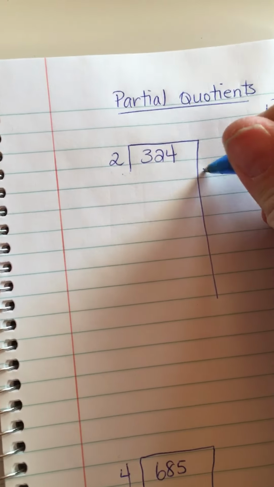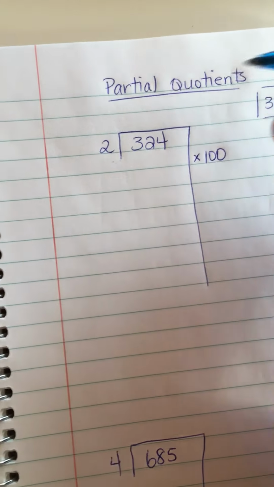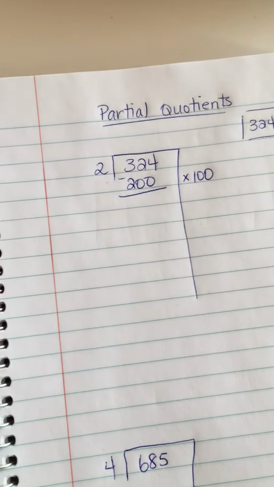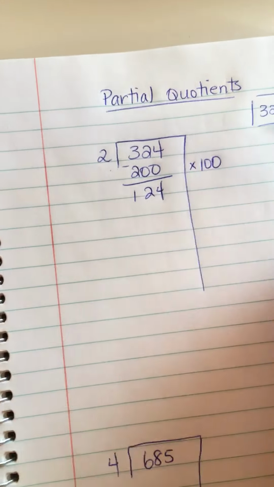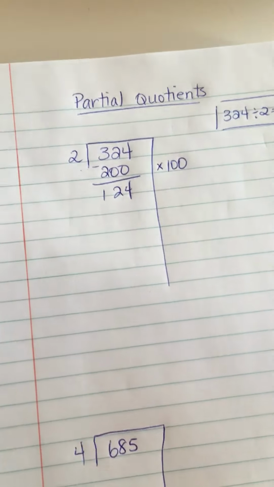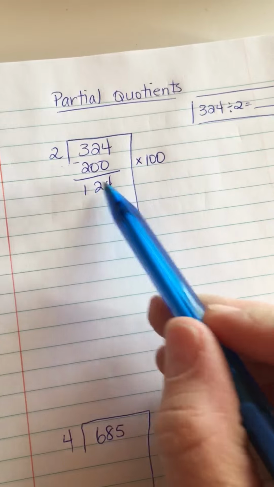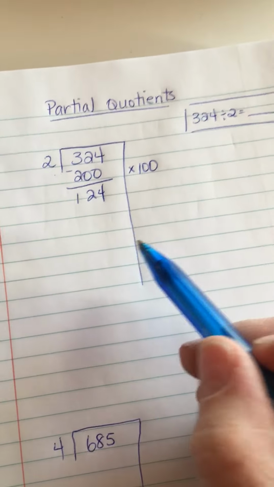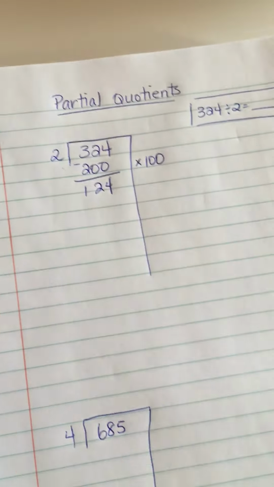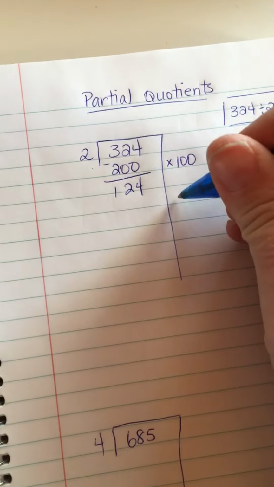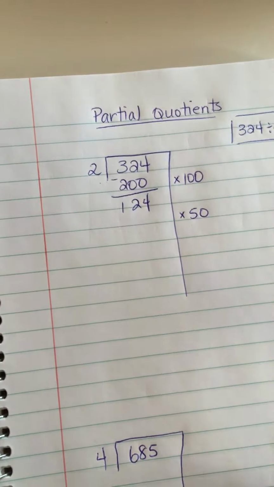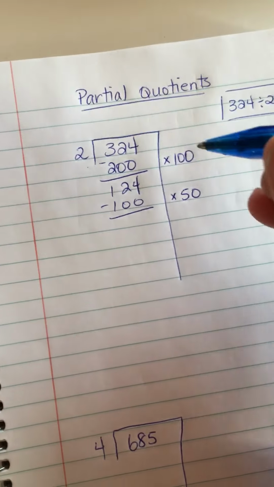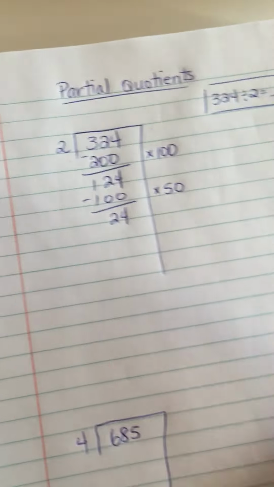So let's subtract 100 groups of 2, which is 200, and that leaves us with 124. So we're getting closer to 0. Now we need to subtract something else from 124 that is a multiple of 2. So why don't we try subtracting 50 groups of 2? So we'll put our 50 groups here. 50 groups of 2 gives us 100. So we'll subtract that, and now we're left with 24.